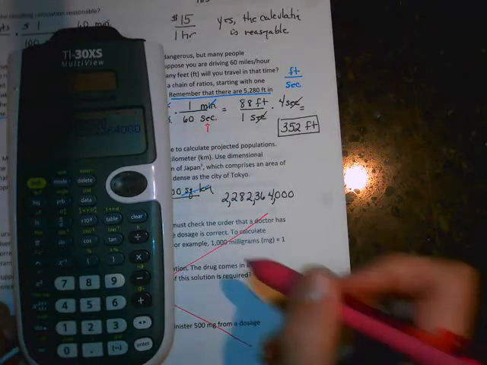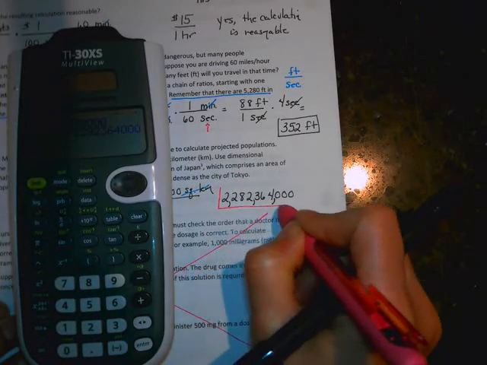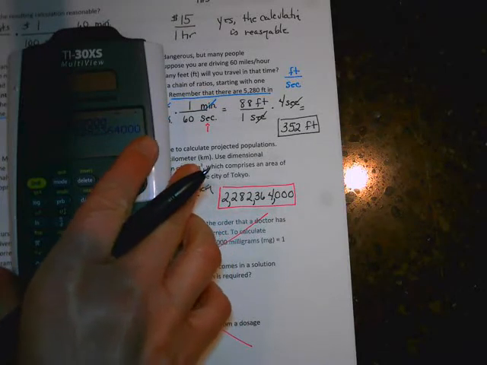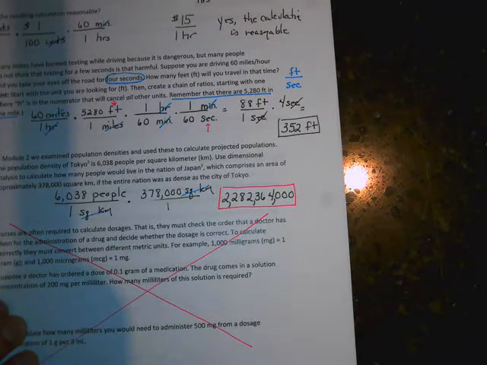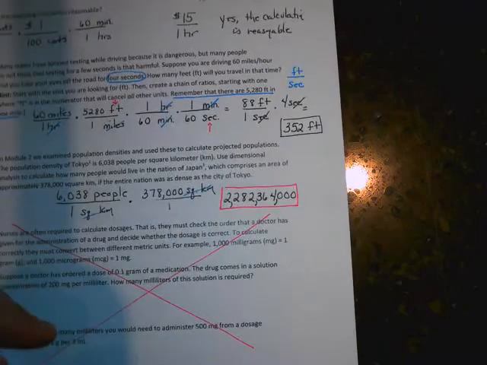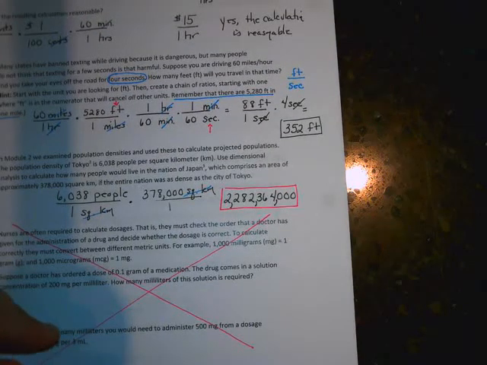Wow. So you would have over 2 billion people living in Japan if it was as dense as the density for Tokyo, but Tokyo is super crowded. All right, so the OCE is actually not bad. It's not bad at all.